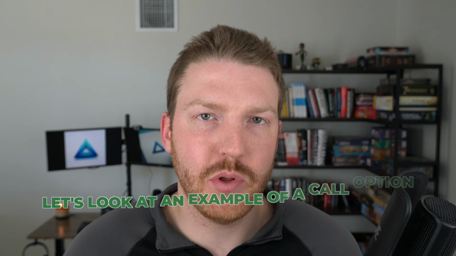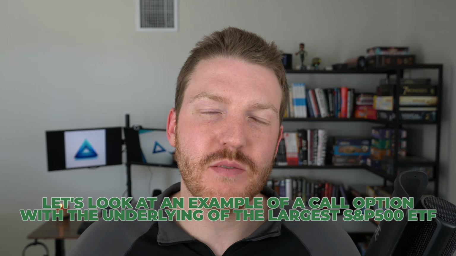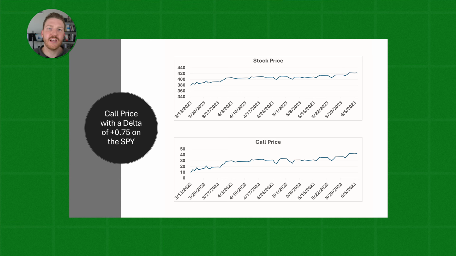Let's look at an example of a call option with the underlying of the largest S&P 500 ETF, SPY. Now, this shows about 2 months of the SPY's price movements over time. And you can see that a call option with a positive 0.75 delta on the SPY tracks the movements quite well.